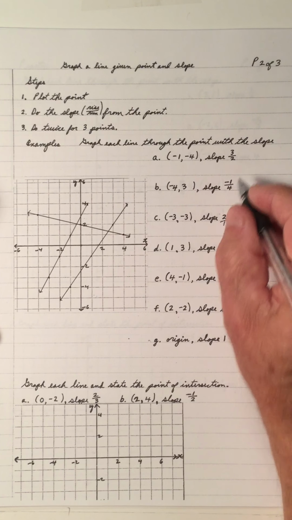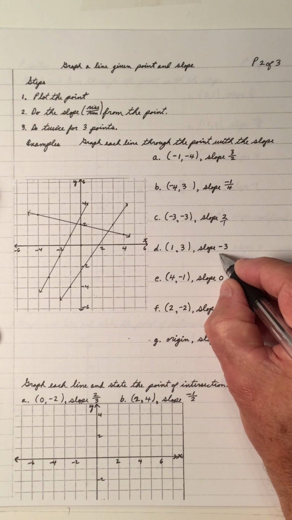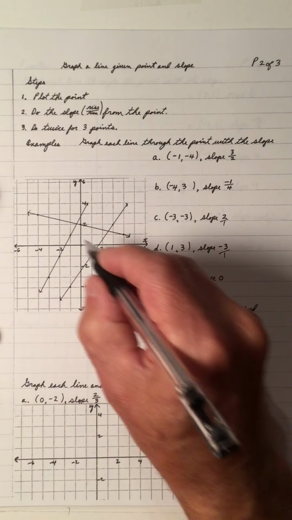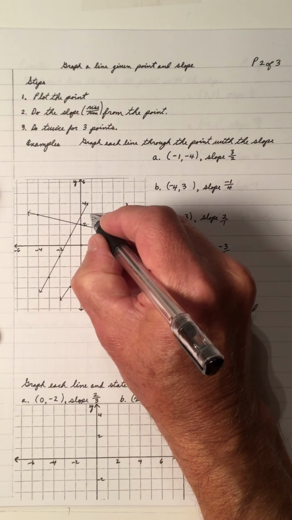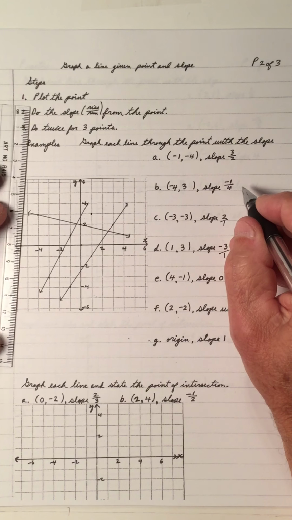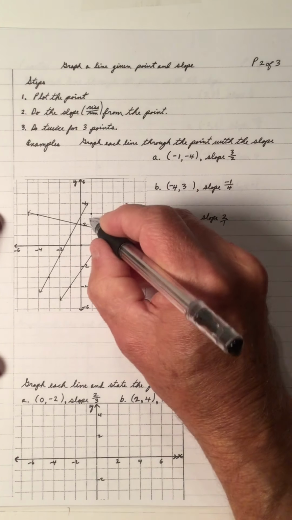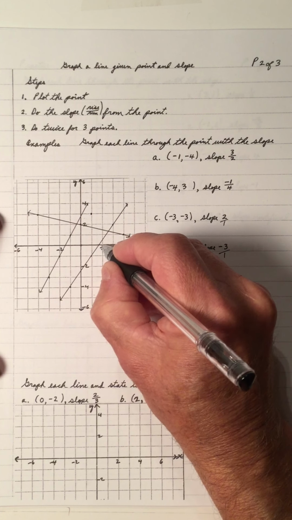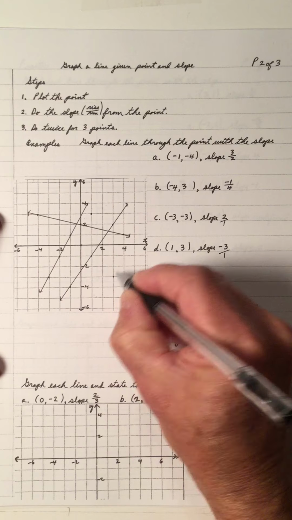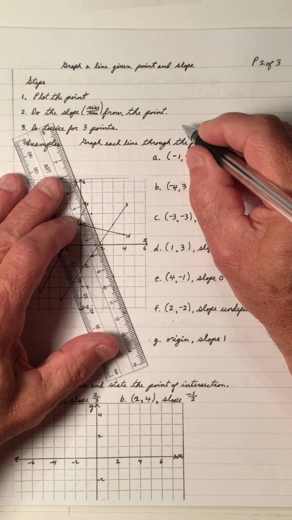And the fourth one is through the point 1, 3 with a slope of -3, understood to be -3 over 1. 1, 3, X is 1, Y is 3, right there. And the slope is -3 over 1, so it's down 3, right 1. Down 3, right 1. So that line is through these 3 points.